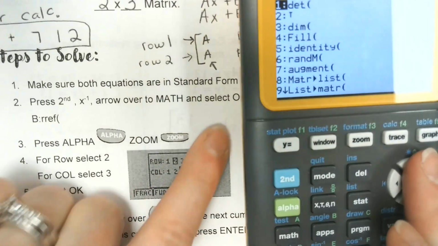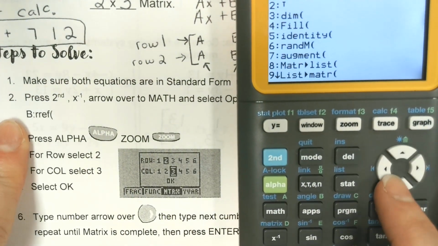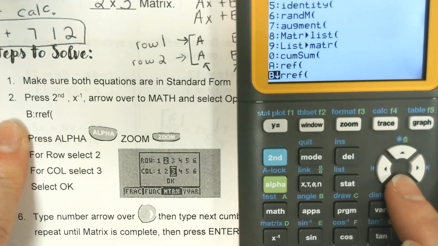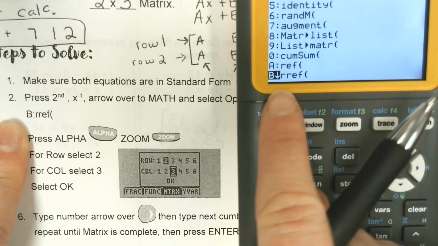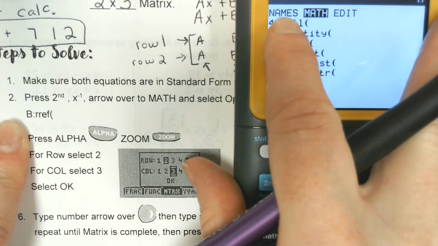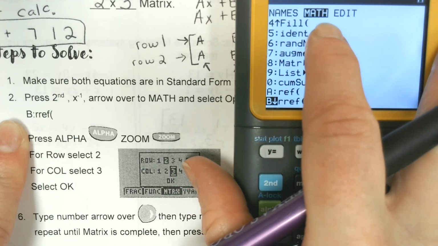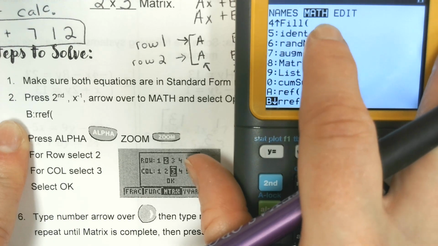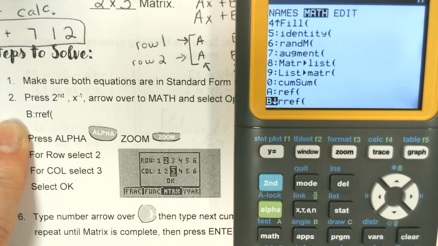And then we want to select option B, RREF. You're going to have to go down till you find RREF, or you could go up. But see where it is? I had to arrow over first. See how it says names? I had to arrow over to math first. And then I went down to B, RREF. Push enter.